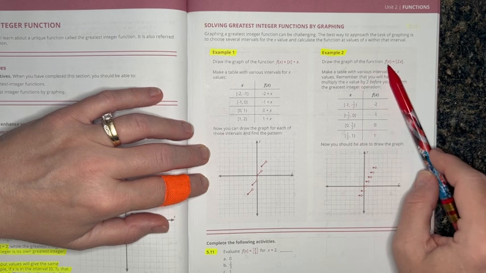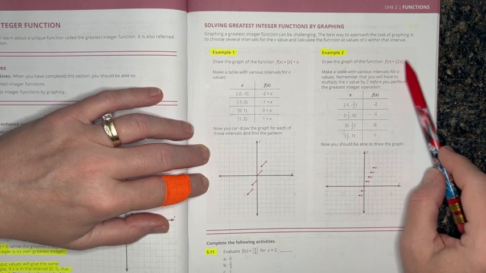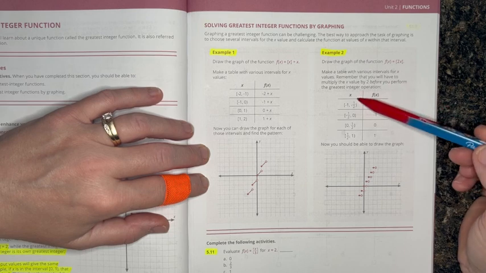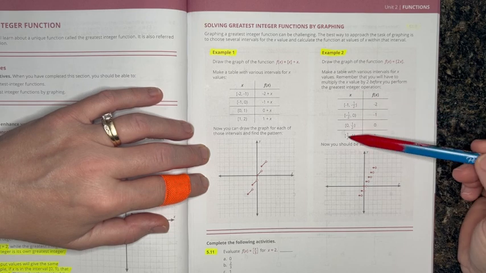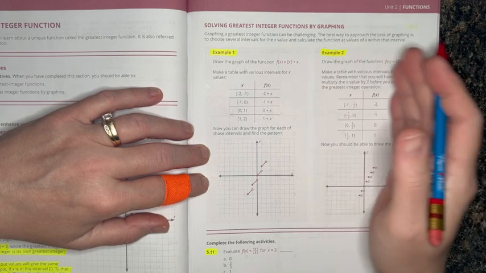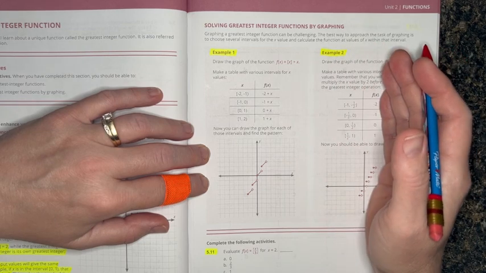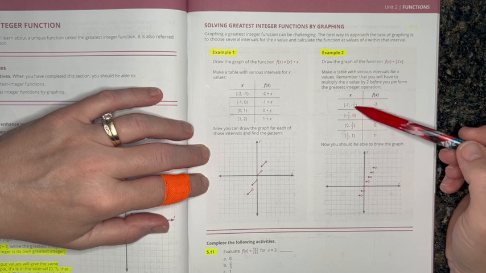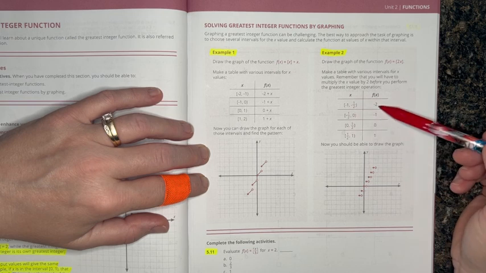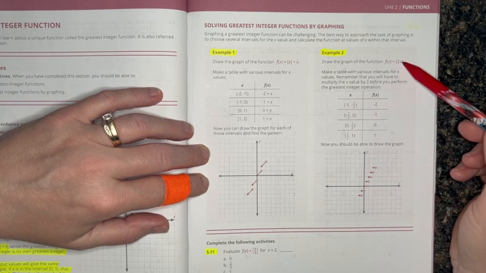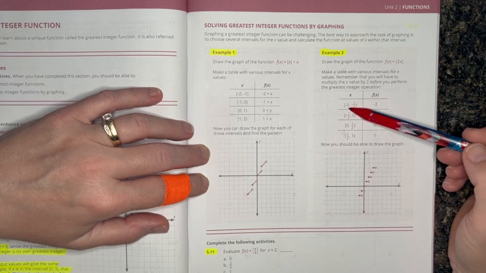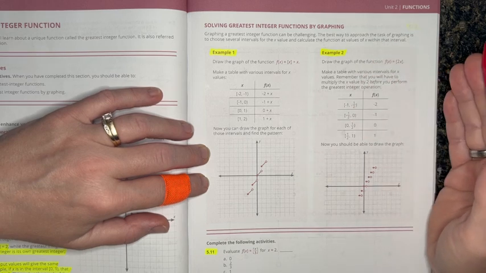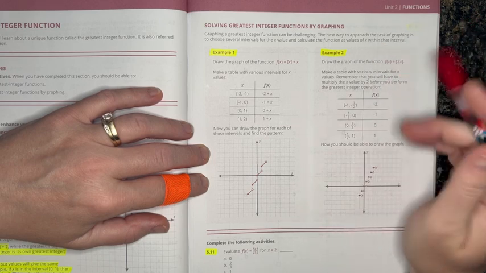Draw the graph of the function f of x equals the greatest integer, or the step, of 2x, okay? Choosing their integer interval, they've gone by half steps because of the 2. It just makes it easier. Because remember, you're going to be multiplying it by 2, so really it should be 1/2. We'll make it an even step.